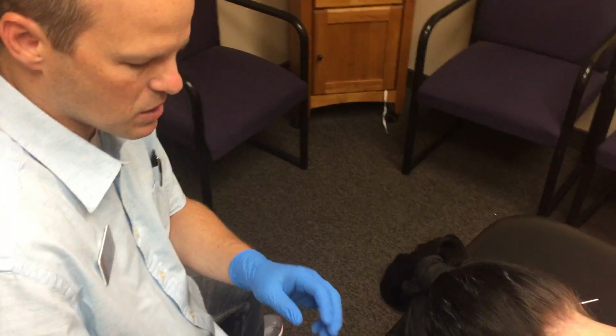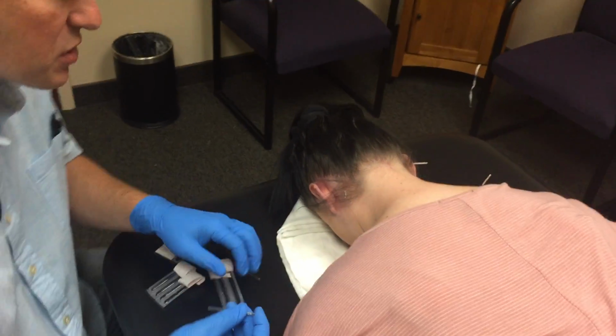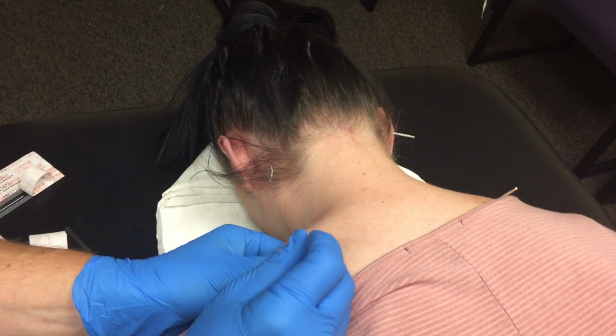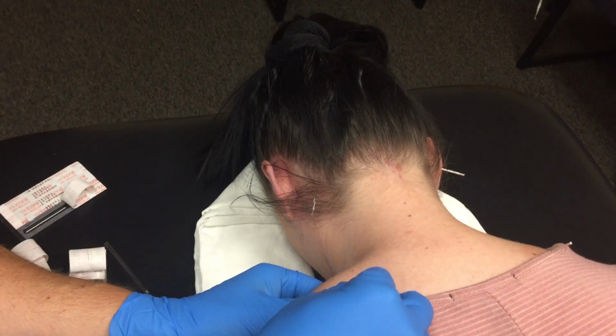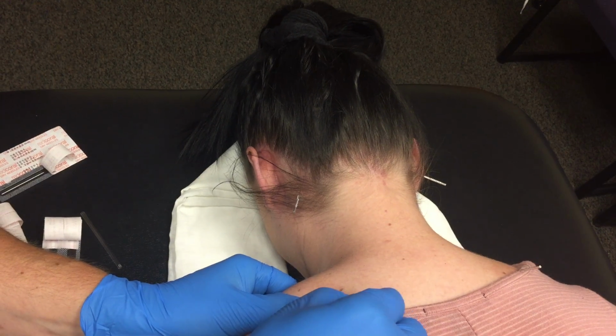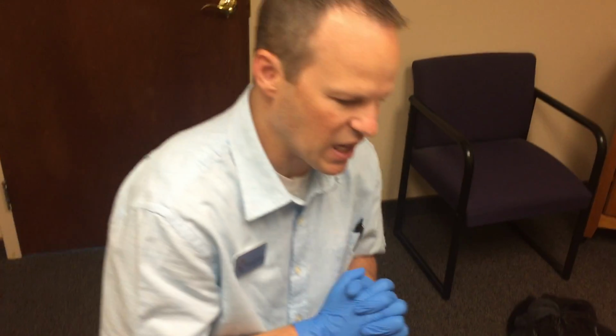Again, the same thing with the suboccipitals. We'll treat both sides of the upper trapezius to make sure that we clear up any dysfunction around that area. Good twitch there, you can see that. So that's the beginning portion of needling for headaches.